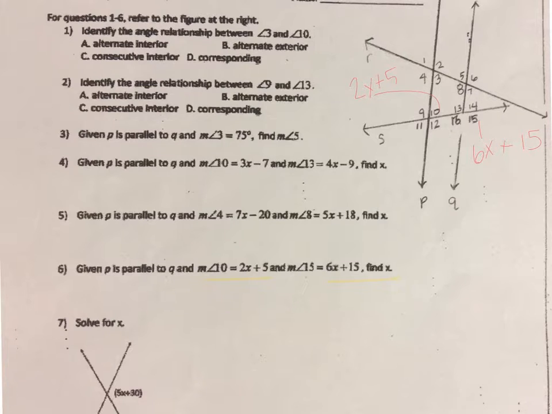So let's look at angle 10. Angle 10 is going to be the same as angle 11 because they're vertical angles. And 14 and 16 are also going to be the same. So I have one highlighted one and one non-highlighted one. So I know that I'm going to add the two up and set them equal to 180. So I'm going to show you what that looks like.